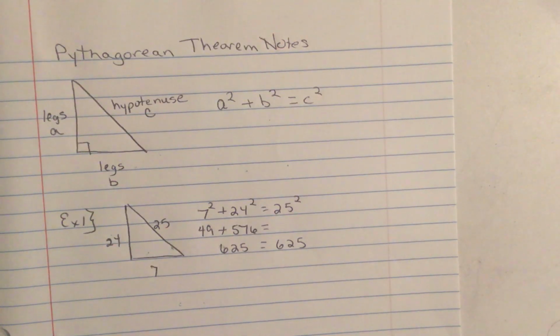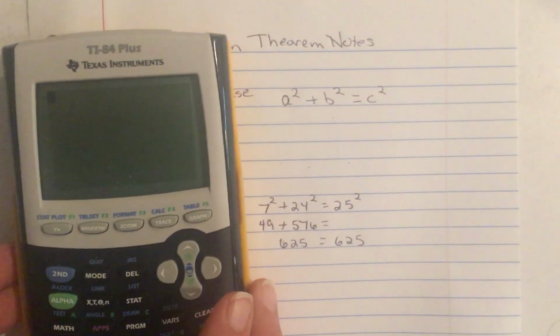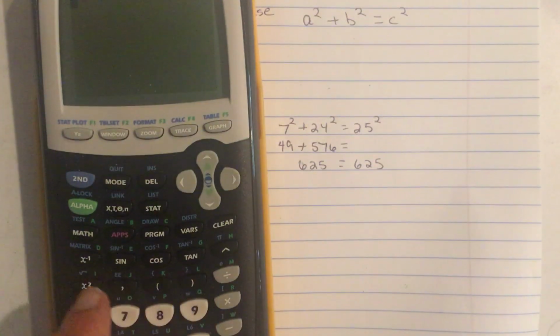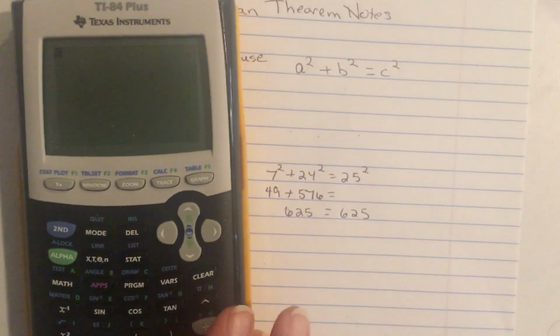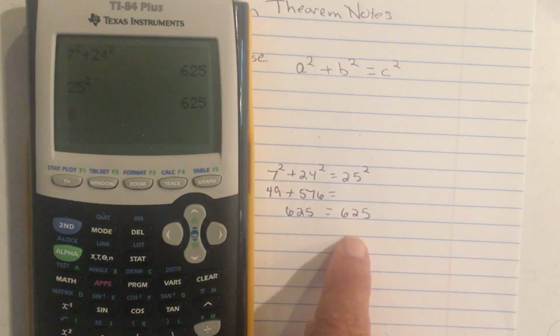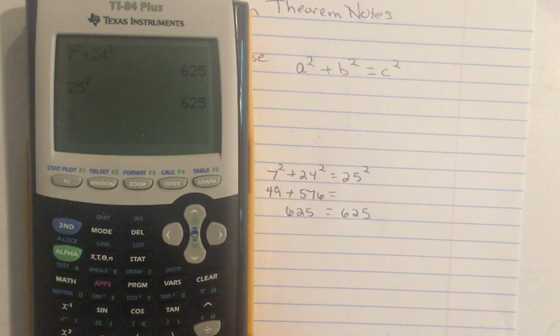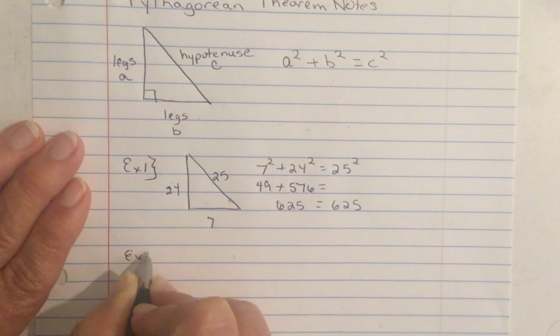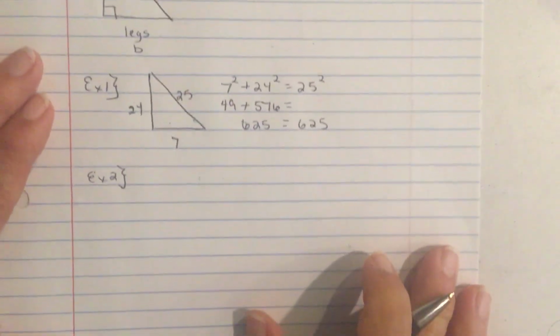Now, if you have a calculator that shows your display, you can save a little bit of time by using your square button. The square button is usually up and to the left of the numbers. I can enter in 7 squared plus 24 squared. You can see the display is showing what I'm doing, and get the answer of 625, and then verify immediately that it's the same thing as 25 squared. So it's a few less steps if you use your calculator. If you're not caught up to me, go ahead and hit pause until you get caught up.